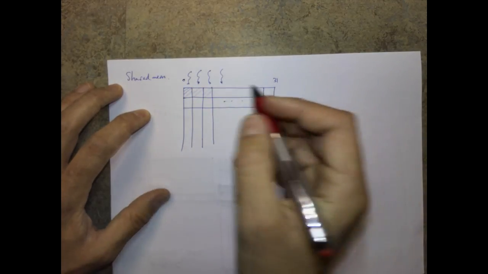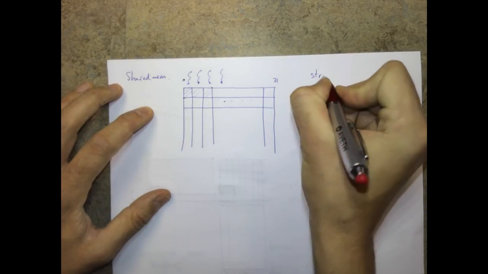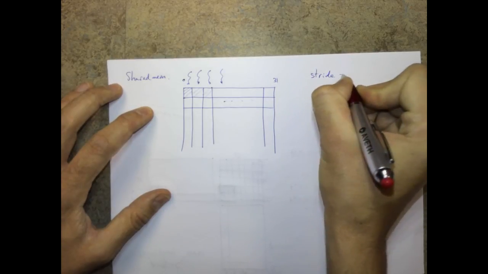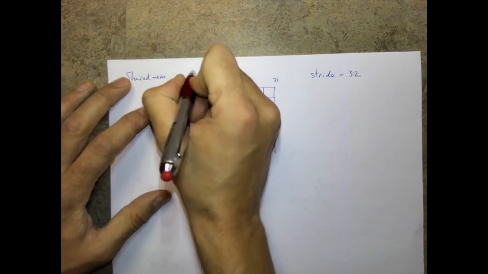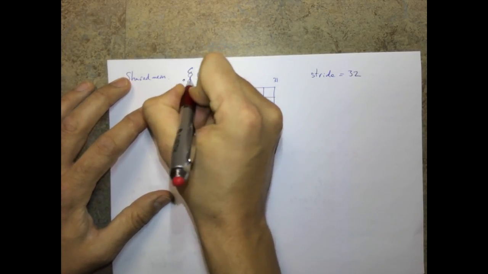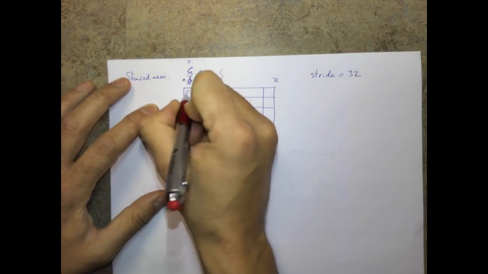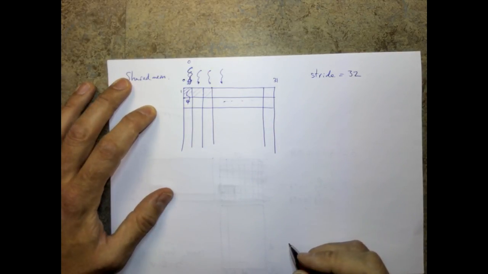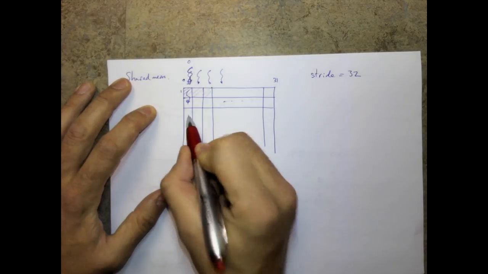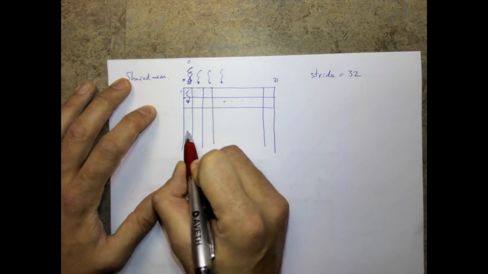But in case we have a stride, for example, for simplicity, let's consider a stride equal to 32, we will have thread 0 here and thread 1 accessing here, right? So that's a bank conflict. And actually, it's a 32-way bank conflict, because thread 2 will access here, thread 3 here, and so on.